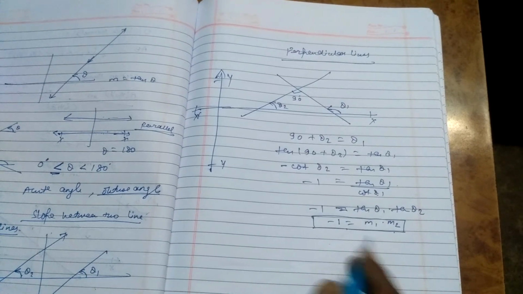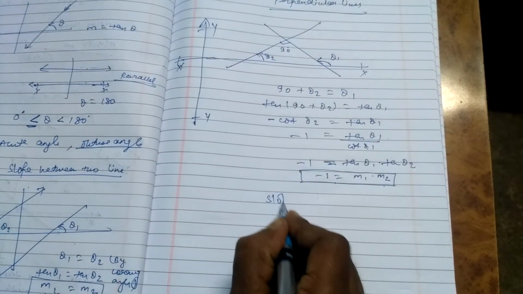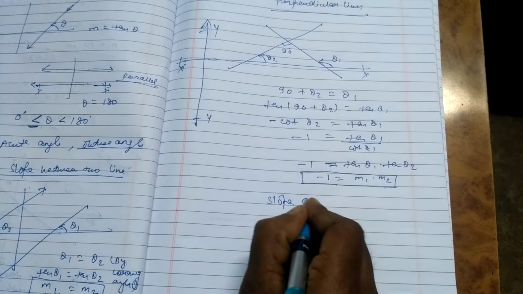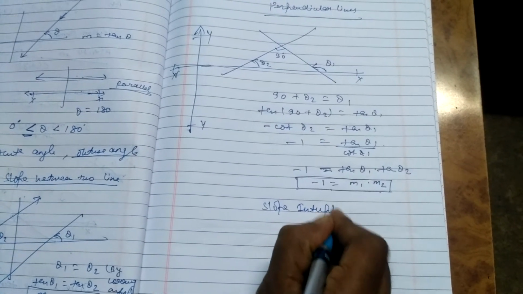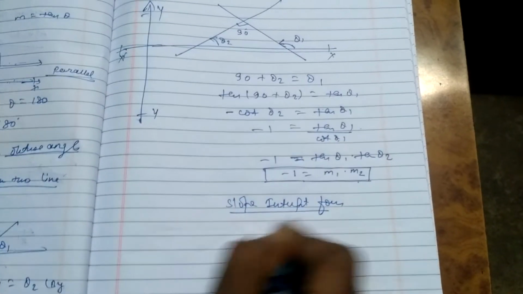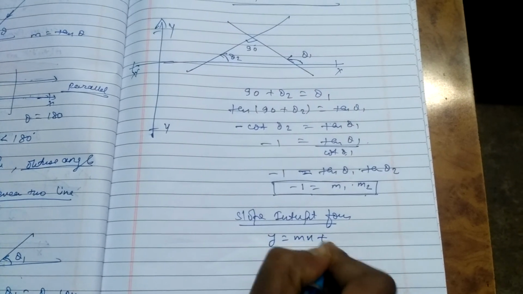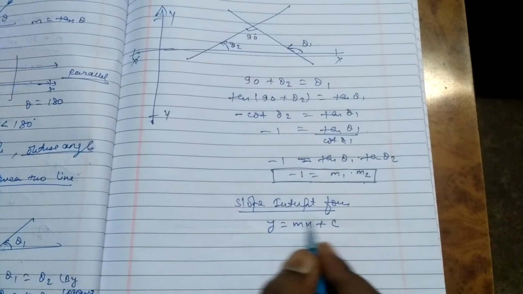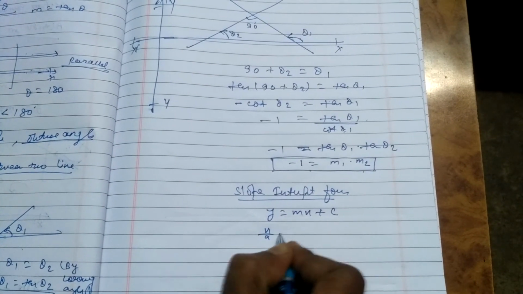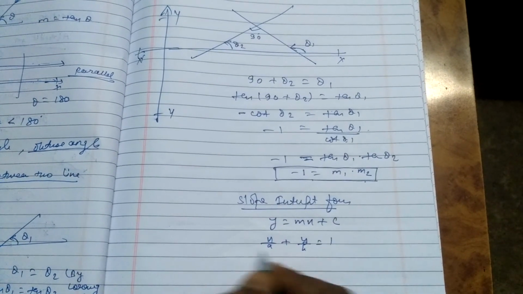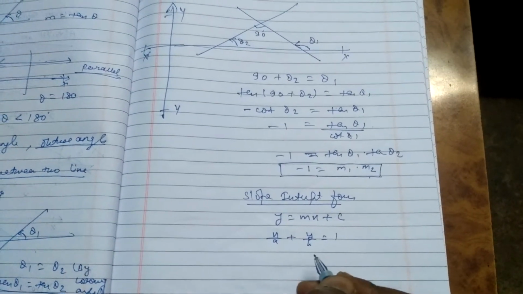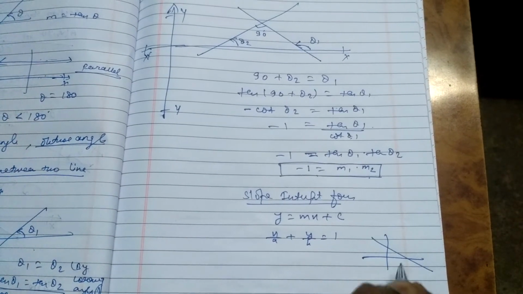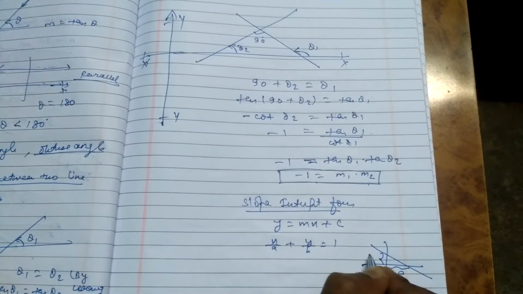There are different forms of the equation of a line, like the slope intercept form, y equals mx plus c. Also there is the equation of a line x by a plus y by b equals 1, when we talk about the x intercept and the y intercept.